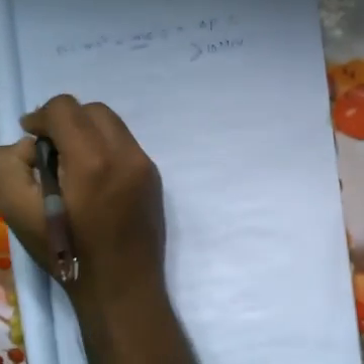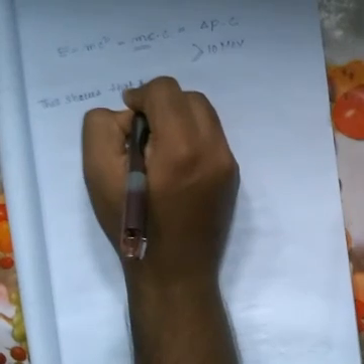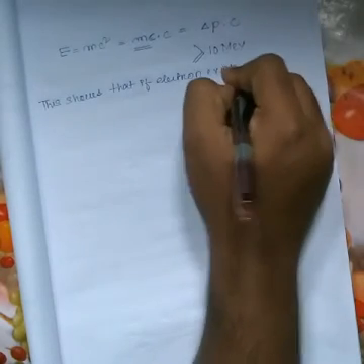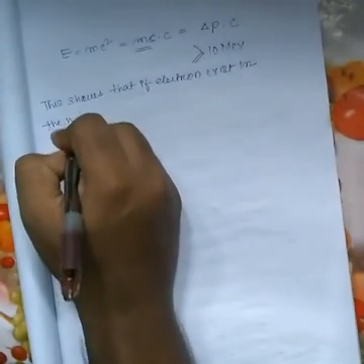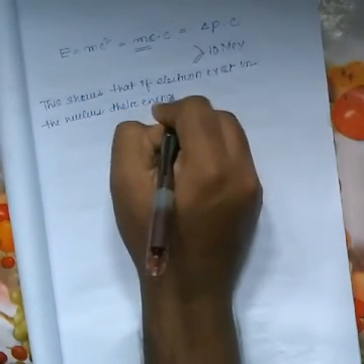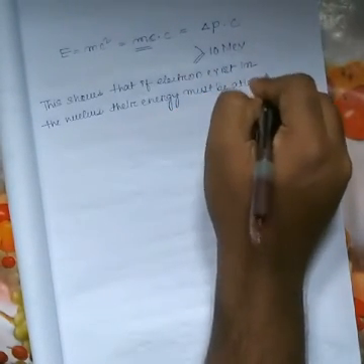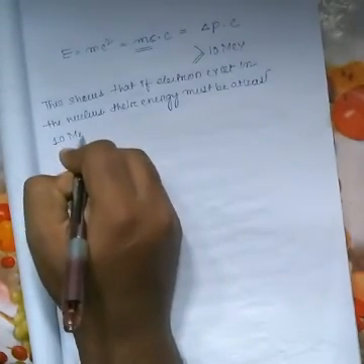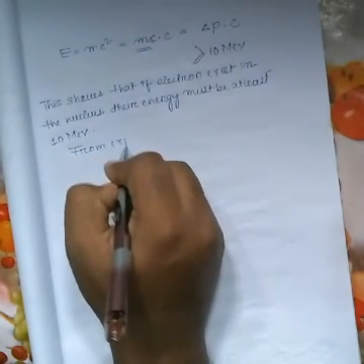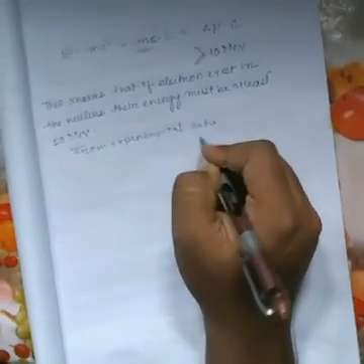So what does it show us? This shows that if an electron exists in the nucleus, its energy must be at least 10 MeV. However, experimental data indicates something different.